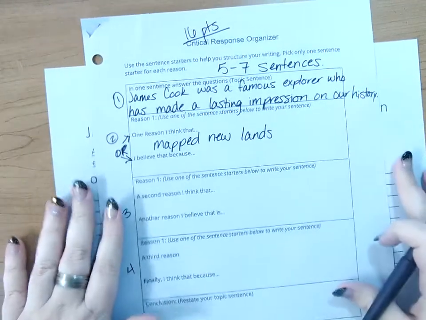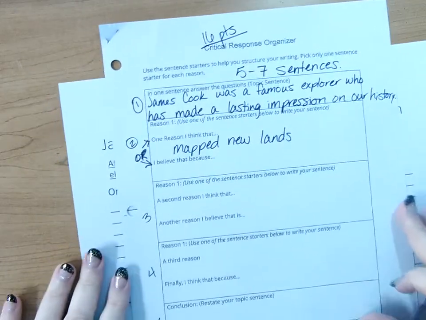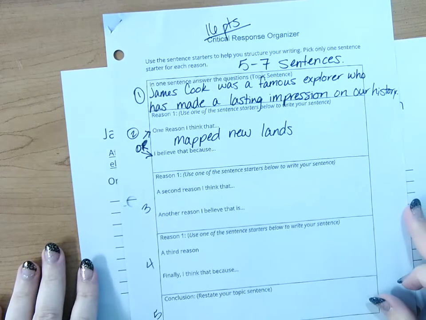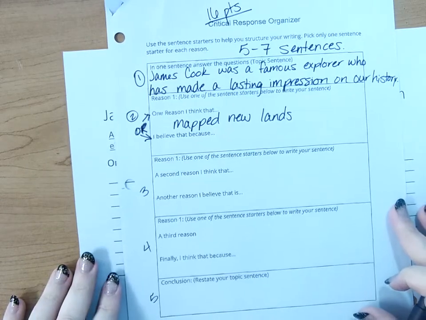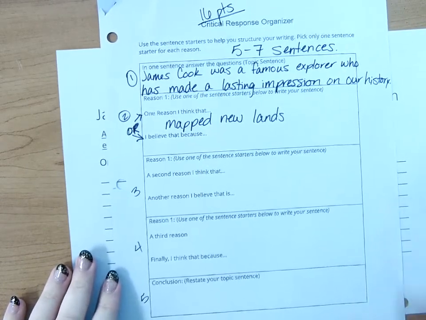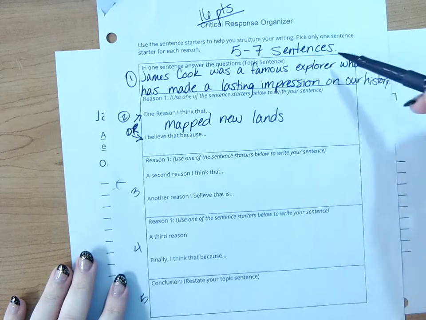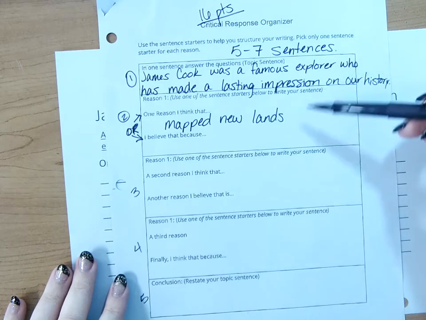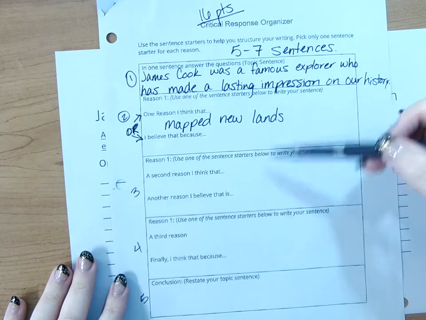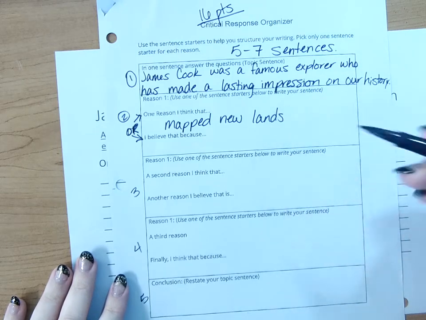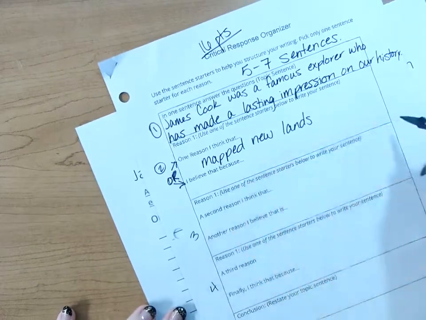So this is what I have you started on for your critical response. You are going to be the one to finish out the rest of it. Make sure, like I said, that you get those 5 to 7 sentences, that whenever you put the new information in there, you can down below see how that sentence would look.